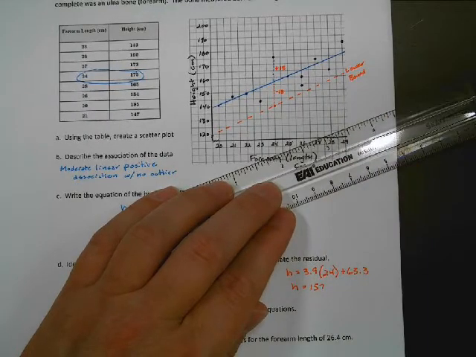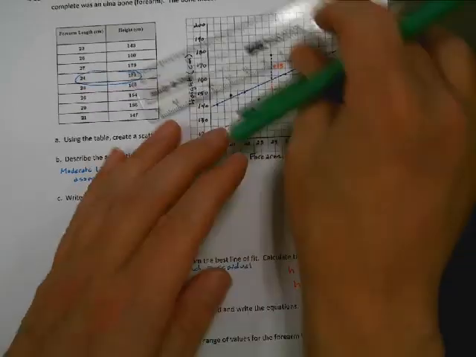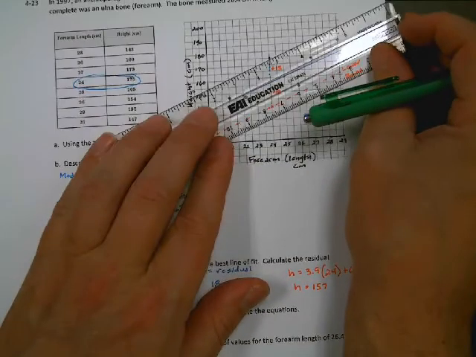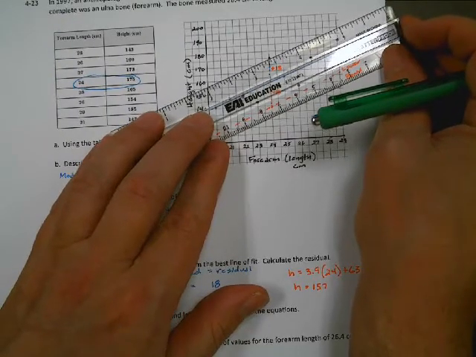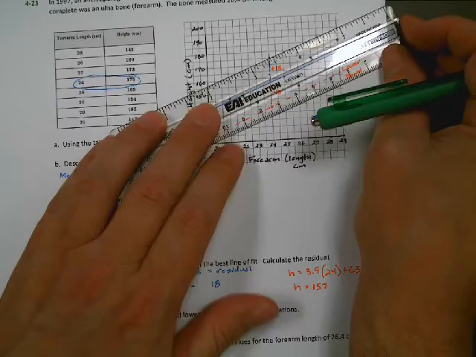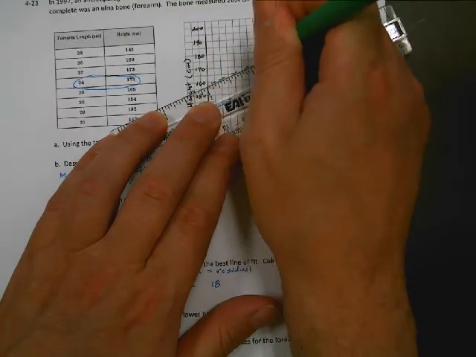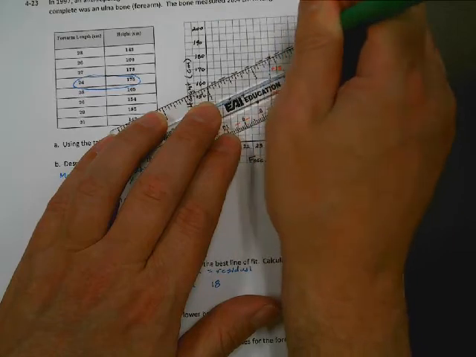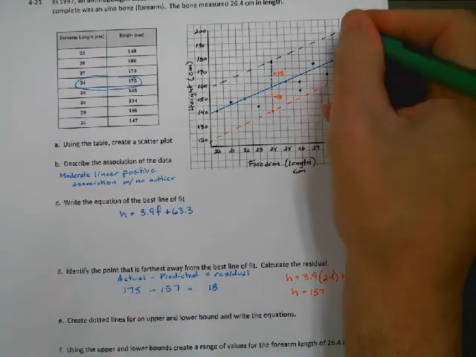And then I'm going to do an upper bound above that one. Let's do green because it's pretty. And this would be my upper bound.